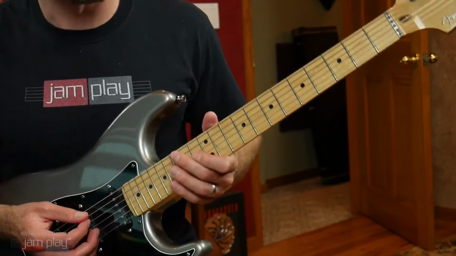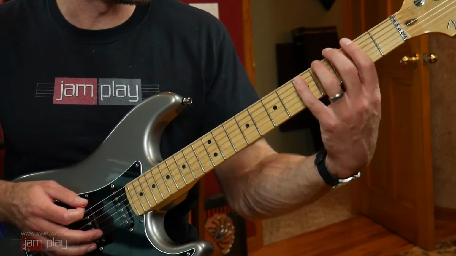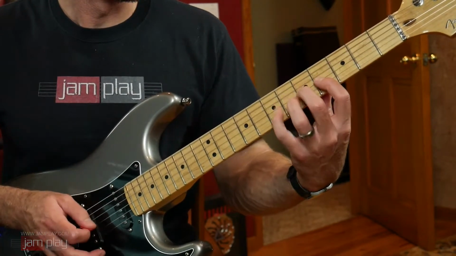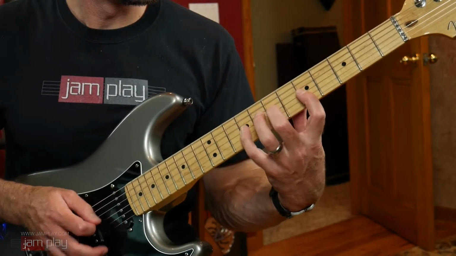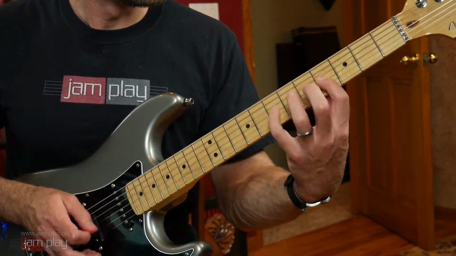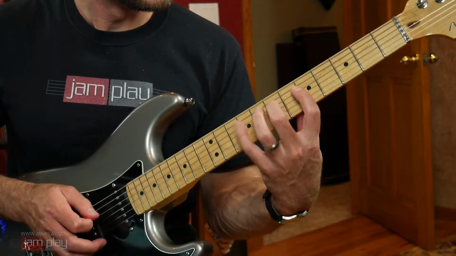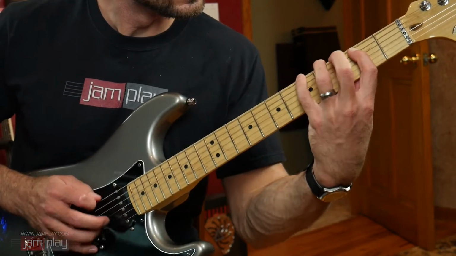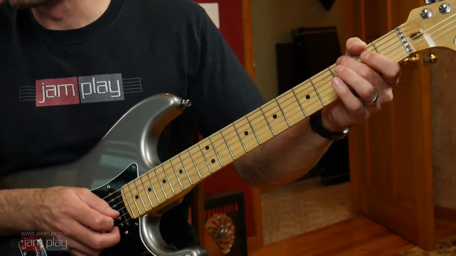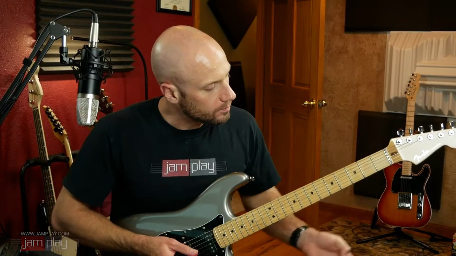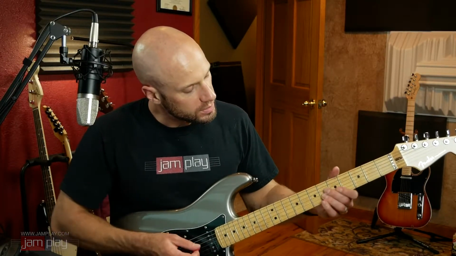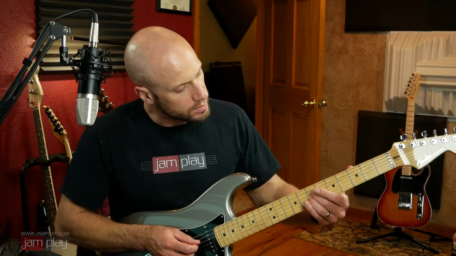Here's another kind of cool thing to try. Start with the E shape and then move to the D shape. So there, what I'm doing is taking portions of each shape based off of just these strings, the D and the G strings.